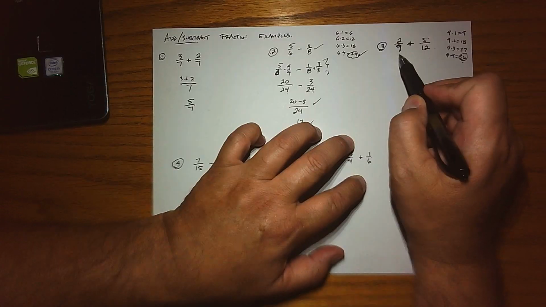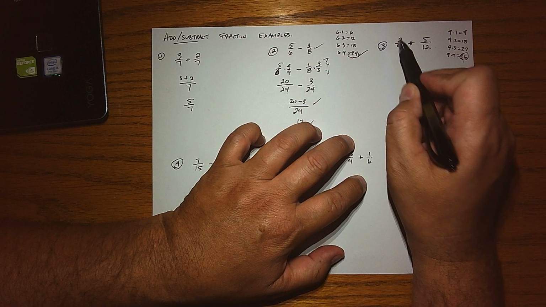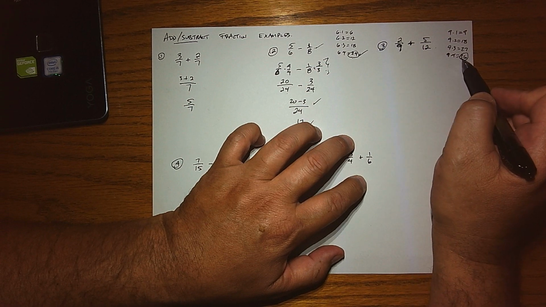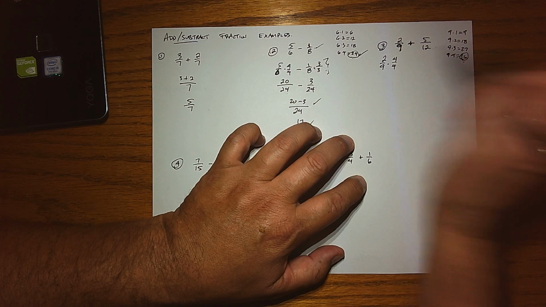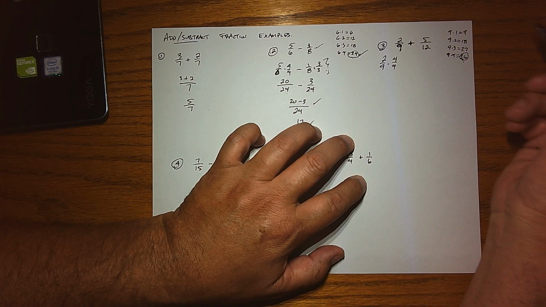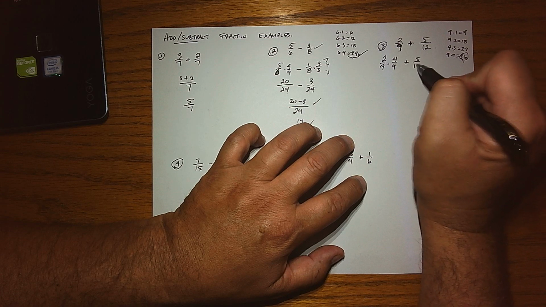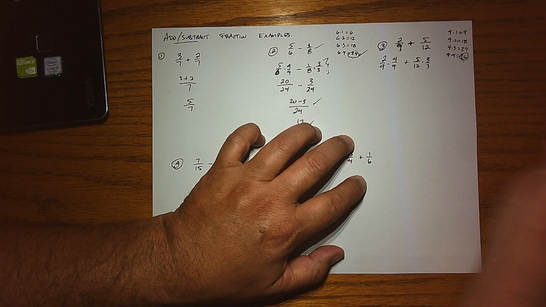Again, we need equivalent fractions that will be equivalent to 2/9 but have 36 in the denominator. So the form of one I need over here is 4 over 4. That'll get the trick done for 2/9. And for 5/12, I believe that'll be 3 over 3.